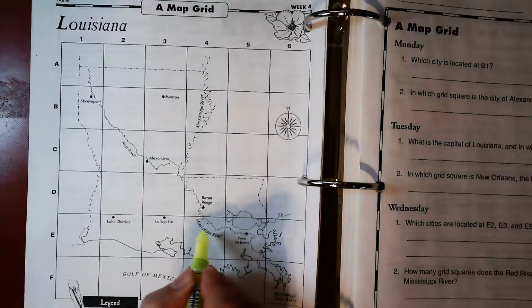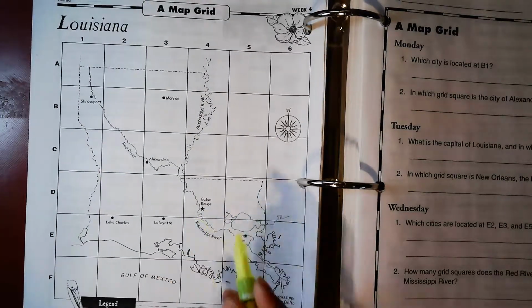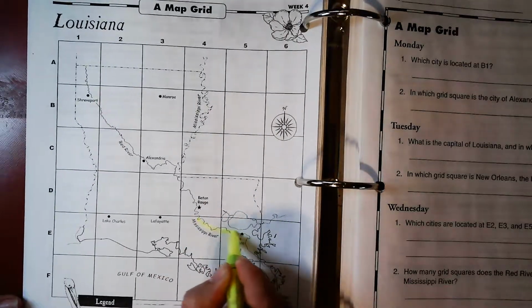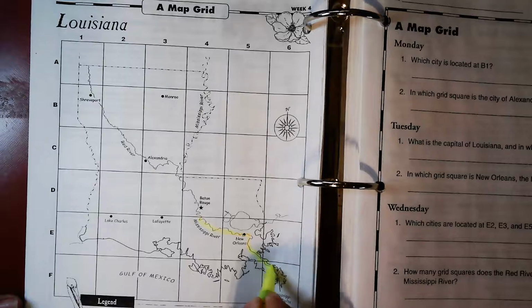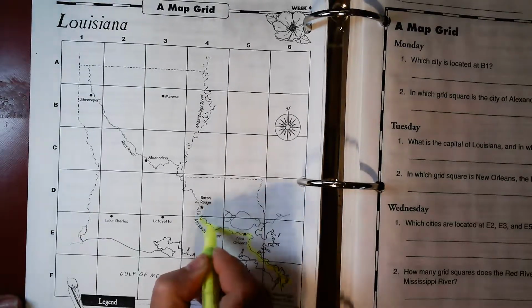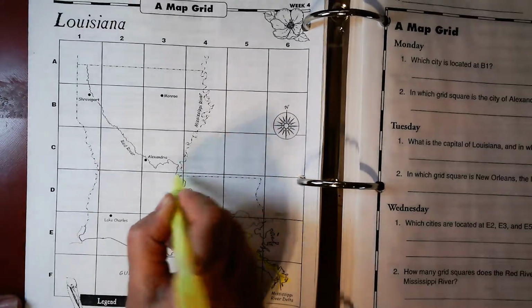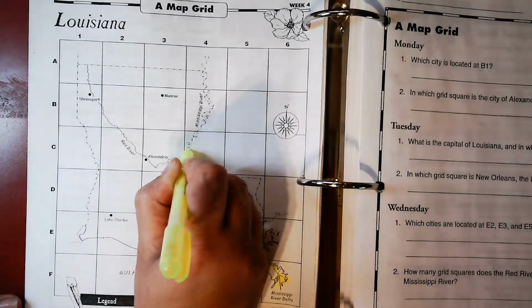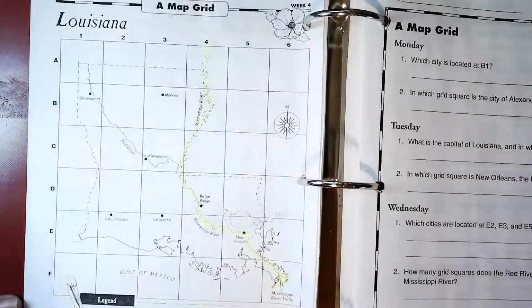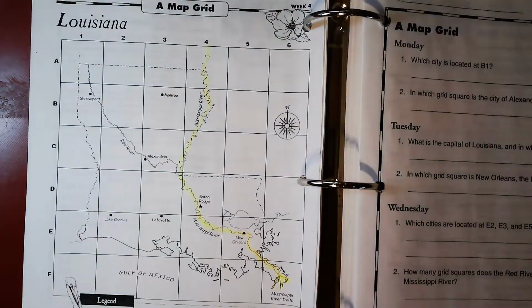So I remember that the Mississippi River went right through here. So I'm going to take my highlighter and I'm going to trace the Mississippi River. It goes down here into the Gulf of Mexico. Oh, it does this weird little fan thing. It goes up here and it follows the border all the way up here and goes north until it finally reaches the state of Minnesota, where the Mississippi River starts.